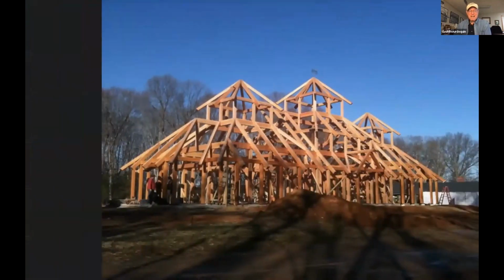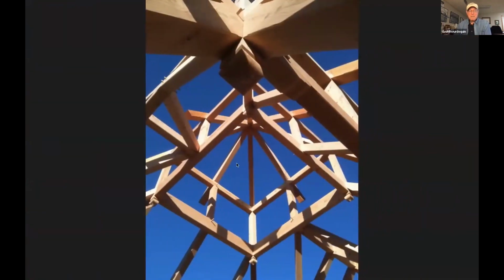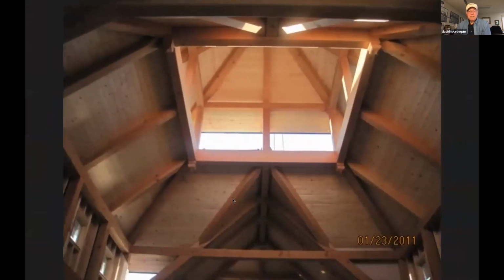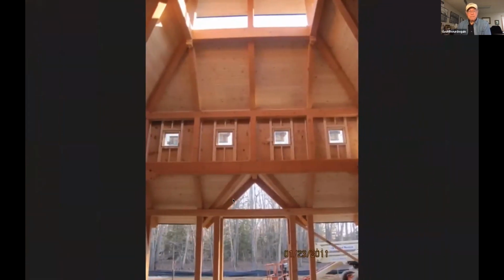So there's another shot. St. Thomas the Apostle, a beautiful shot looking up through the core of the intersecting cascading squares. There it is, completed. Absolutely beautiful.